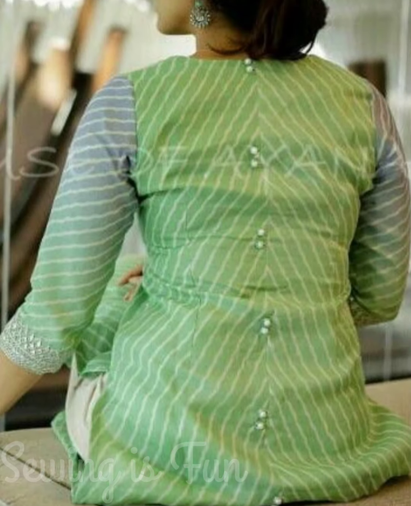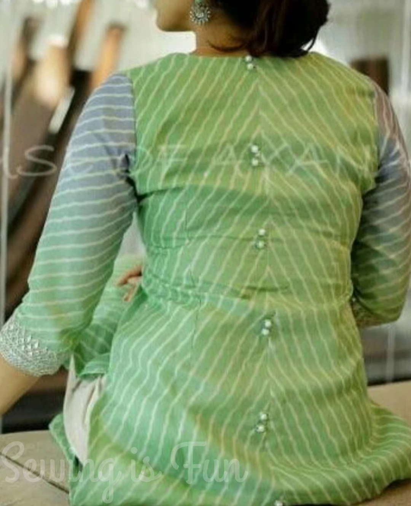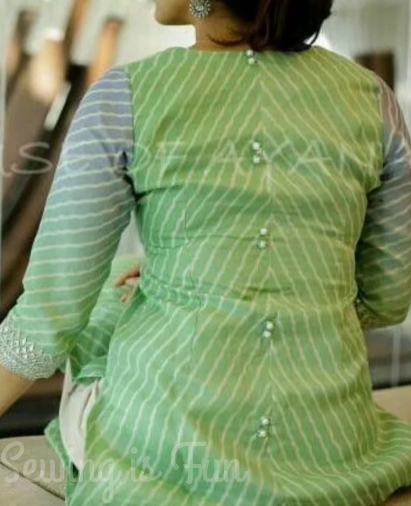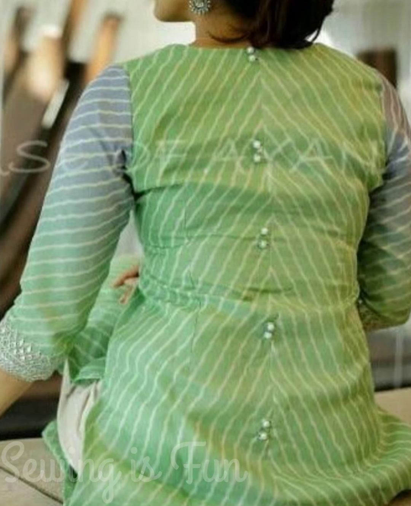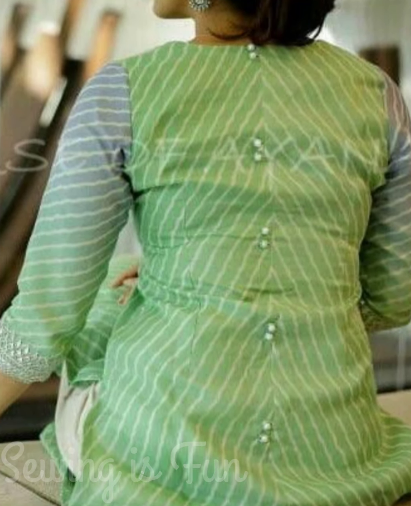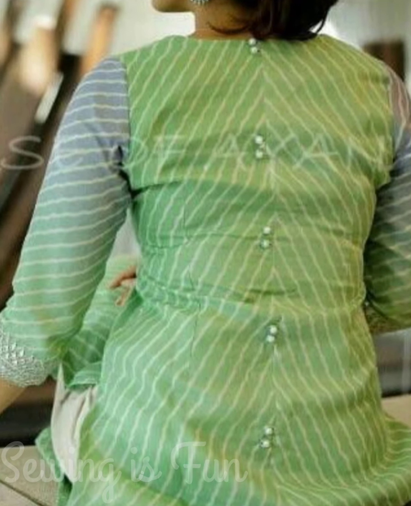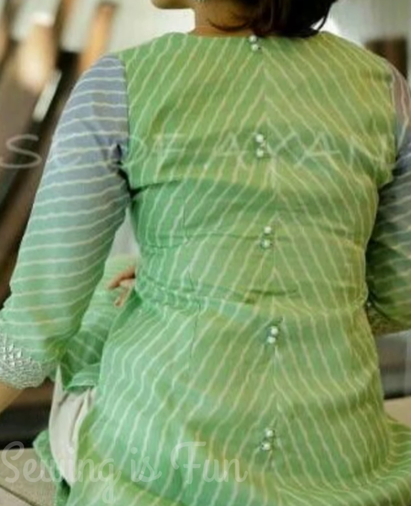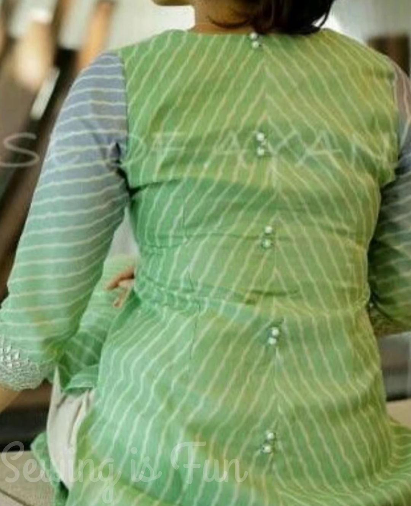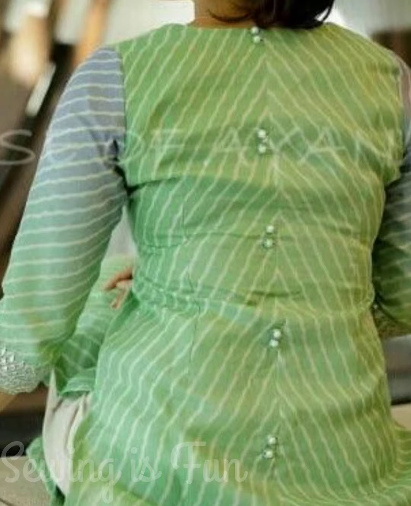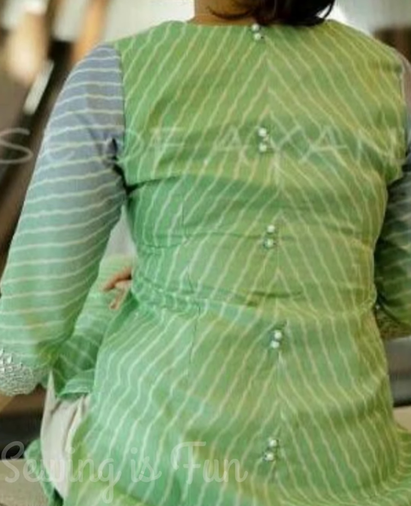Giving beaded loop buttons is also a very good idea to decorate the back part of your kurti. So here you need to cut the back part from the middle, and then you need to attach these loops and button patterns, and then stitch together both the pieces. And you need to give the pin tucks also in the waistline.